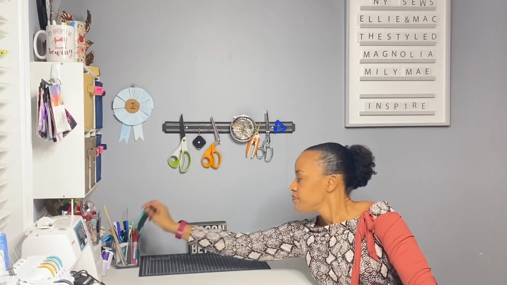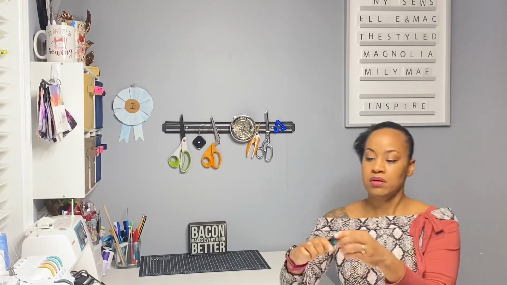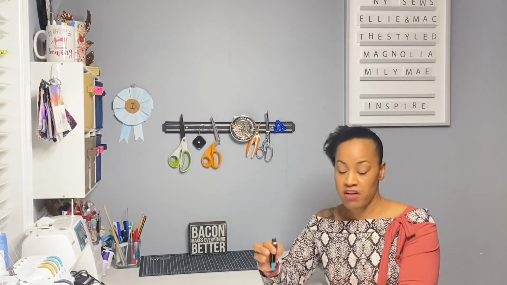Y'all, look. Folding and putting away. You know this is my favorite. You know I love this stuff. I'm a big fan of things that fold and I can put them away. In any case, it has one wheel.